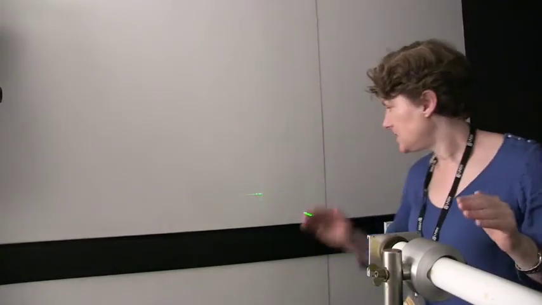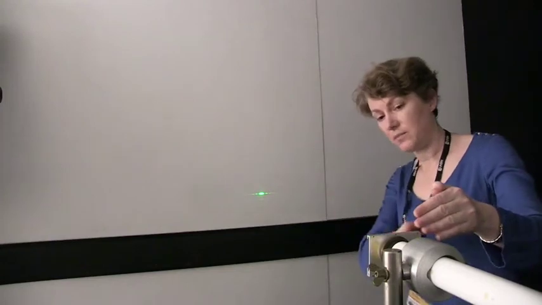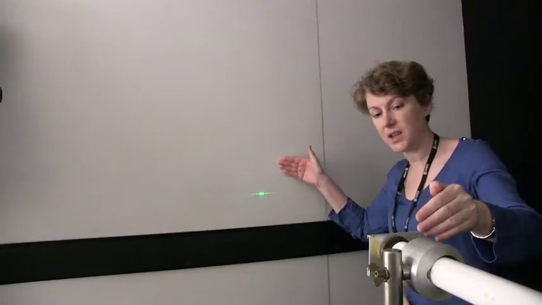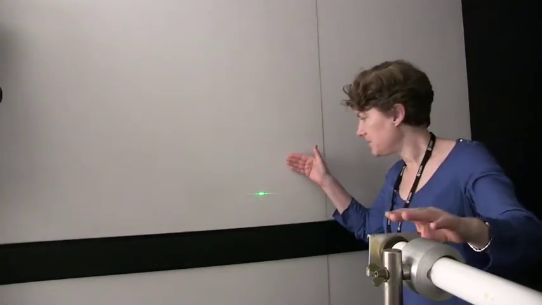What I have here is a demonstration of Young's double slit experiment. So I have a green laser here and I don't know its wavelength. That's what you're going to be working out. So I have a pair of slits and then a distance away, and it's actually 95 centimeters from the slits to the screen. So that's the distance big D.